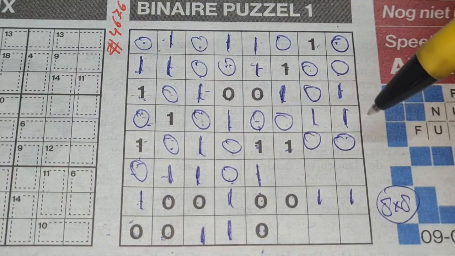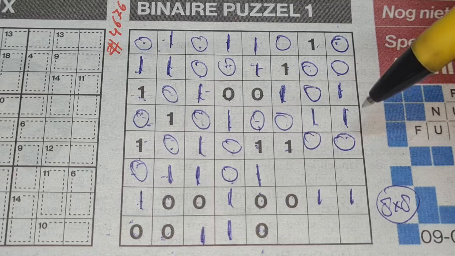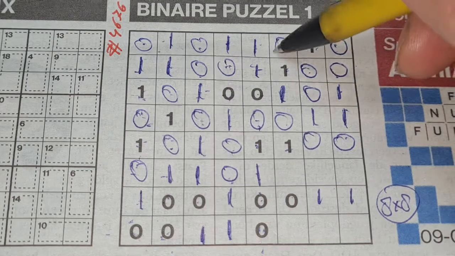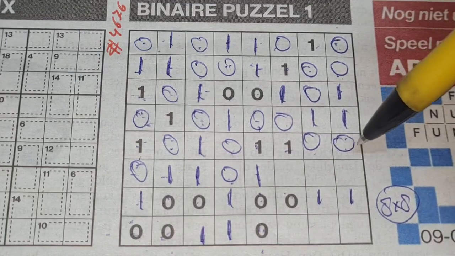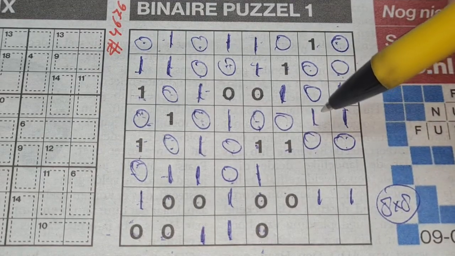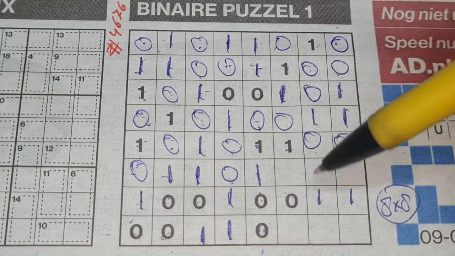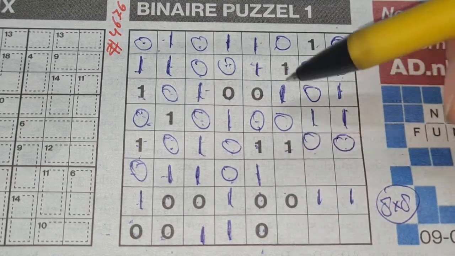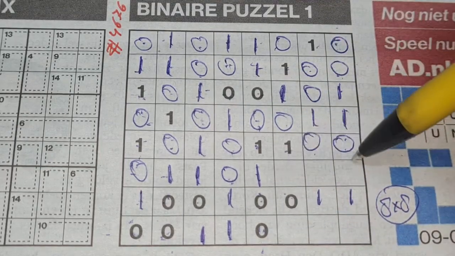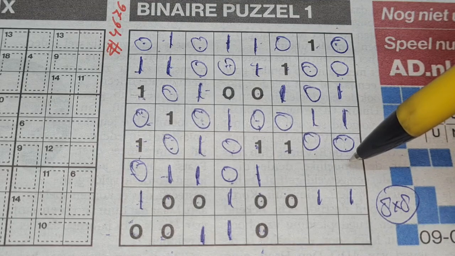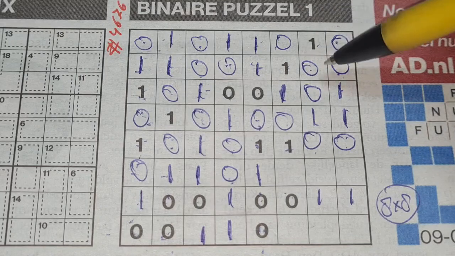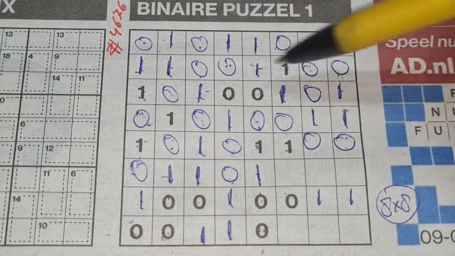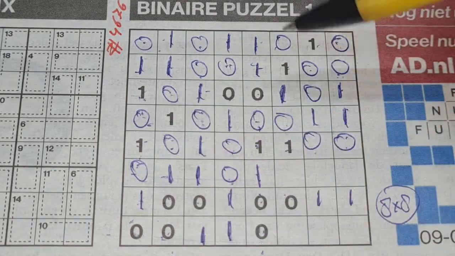And now, need to think. Well, need to compare? I need to compare. Okay, do I need to compare the 3 columns or the 2 rows?